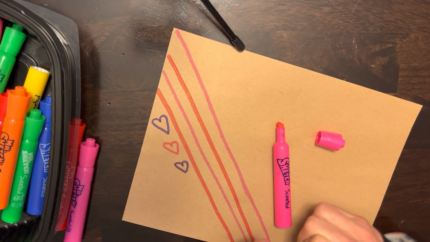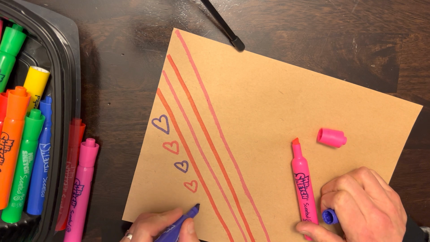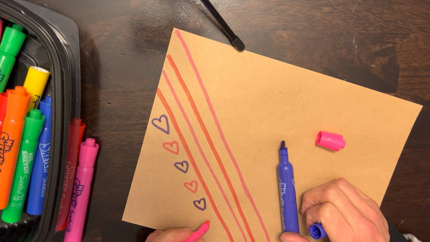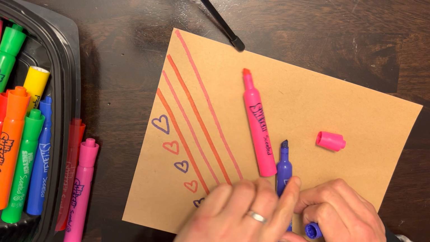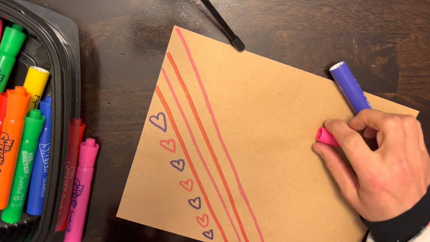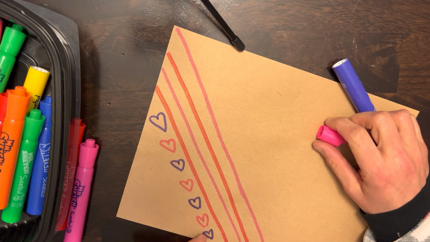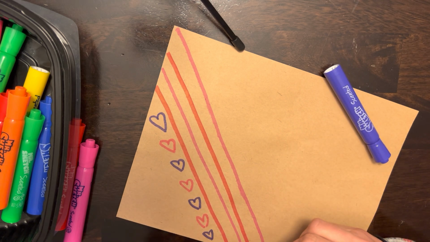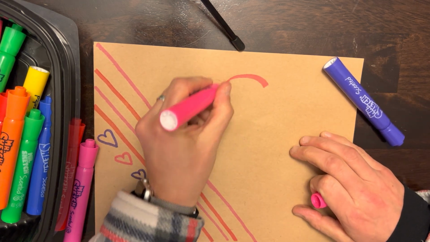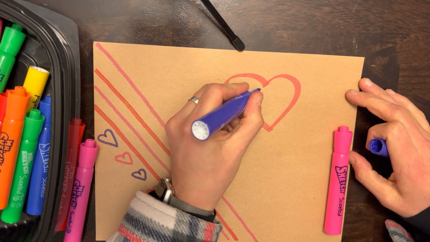You can even choose to, if you feel confident in your pattern, leave space between and simply use one color and then the next. Violet, pink, violet, pink, violet, pink, violet. That also is a pattern. I could even choose to create a large heart to stick with my Valentine's theme and then do a pattern inside.